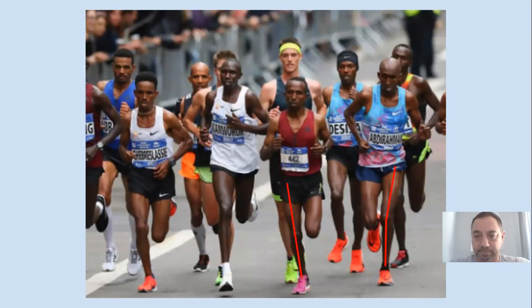So here we go. If you look at these runners, these are obviously elite runners. The guy all the way on the right, you see that angle in his knee? That's a genu valgus. That's what we call it. He's landing and his knee is turning inward. He's getting internal rotation of his femur. The guy in the middle, he's pretty much straight up and down.